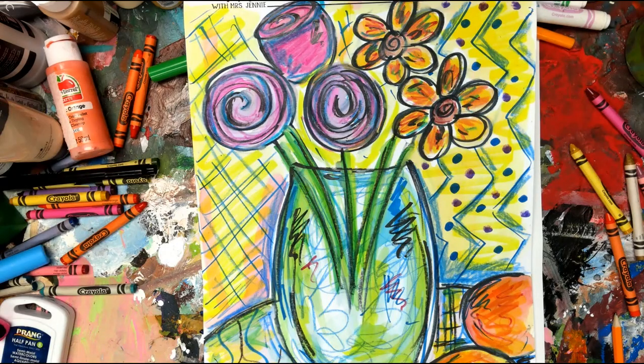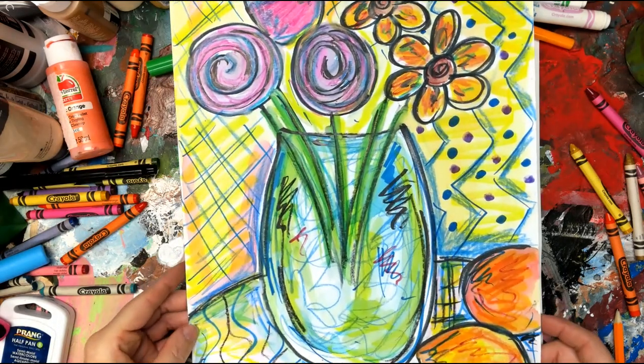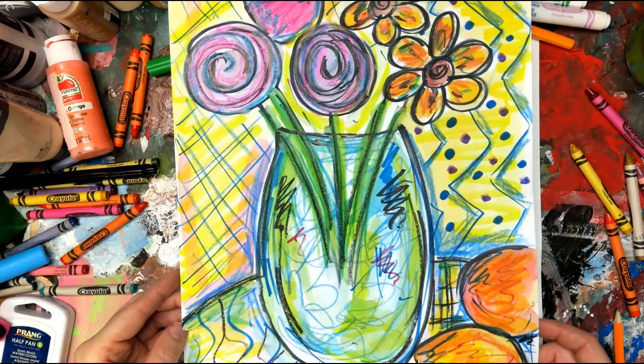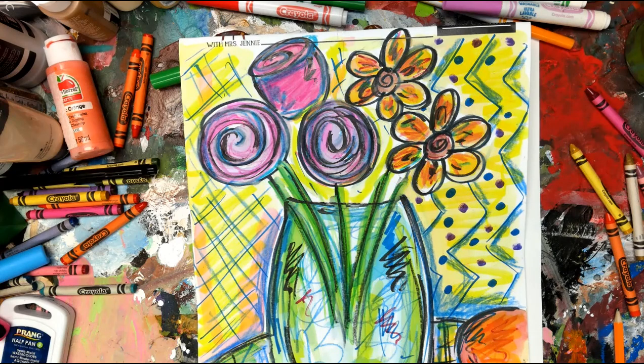Hello art students. Today we are going to do a beautiful picture with flowers and lots of movement and exaggerated color. It is inspired by the Expressionism art movement, and I'm going to read you this definition.